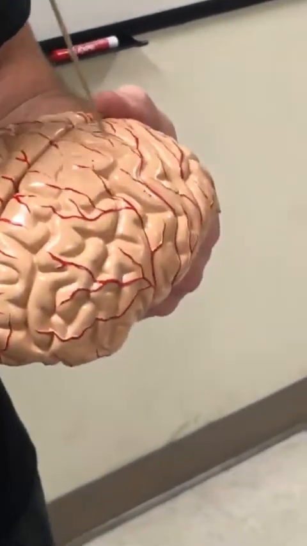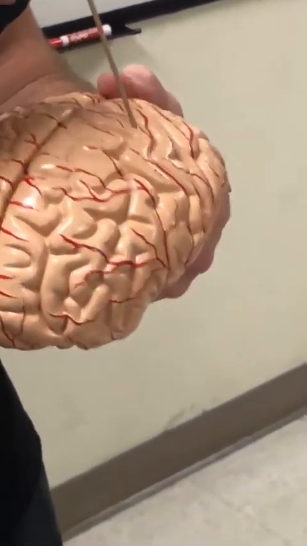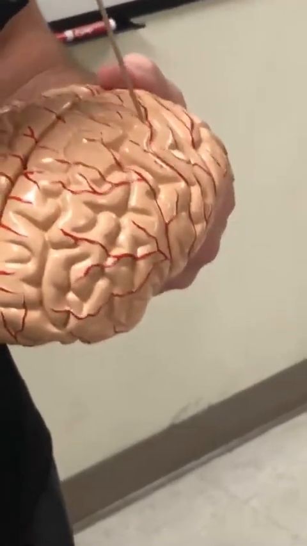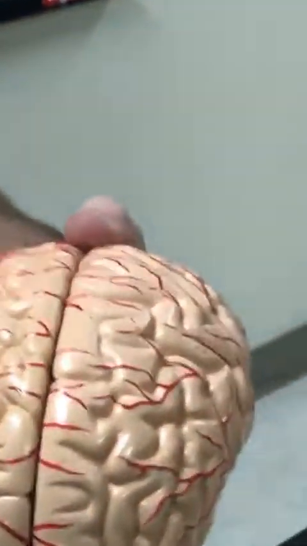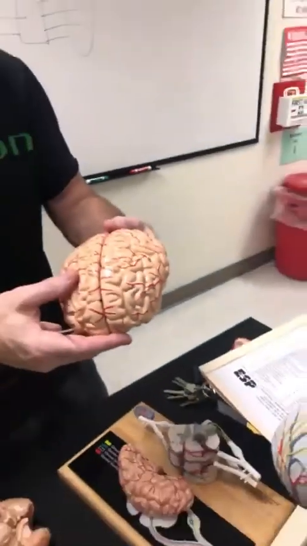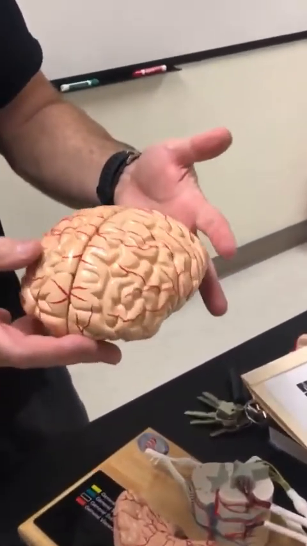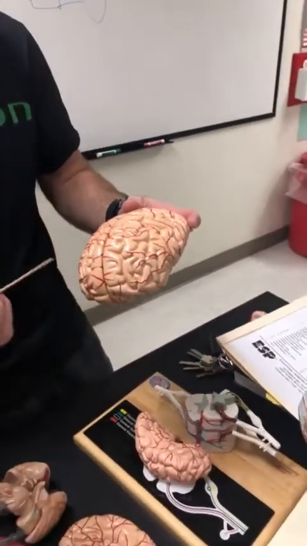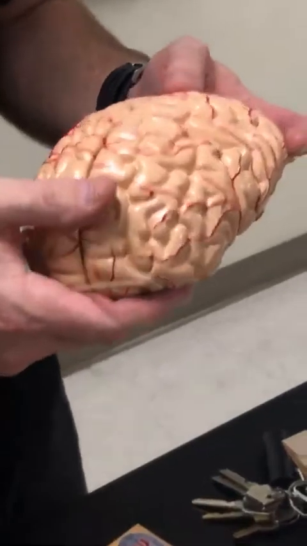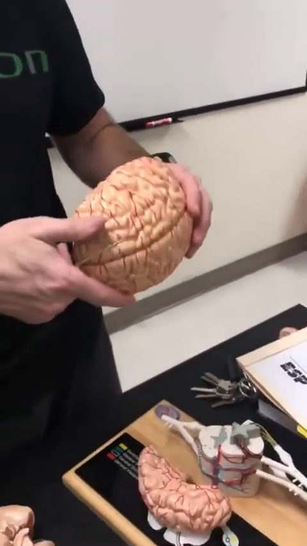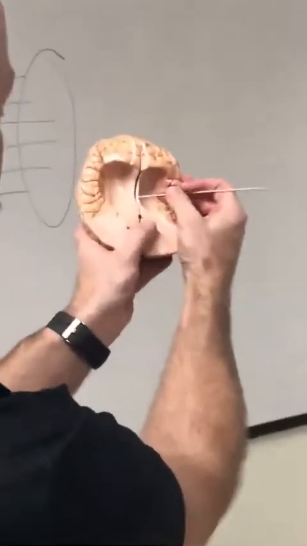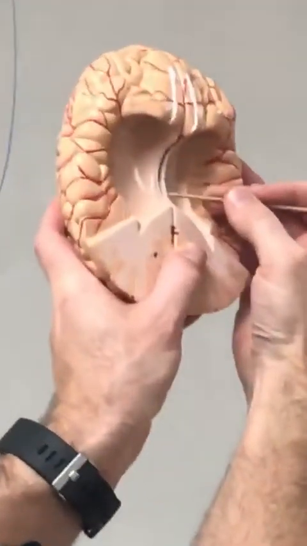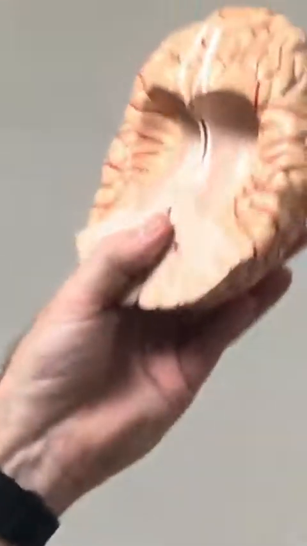And this would be the postcentral gyrus containing primary somatosensory cortex. And that sulcus also separates what two lobes? Parietal and frontal. And the two white structures here, fornix, maybe? Fornix. Yep.